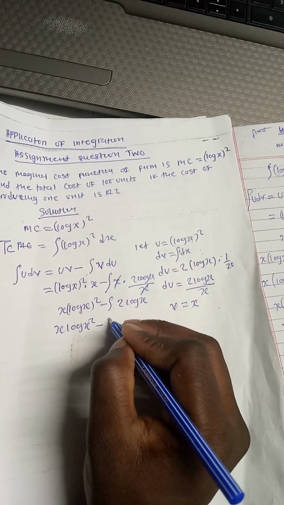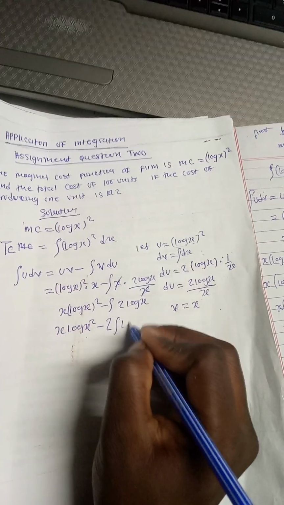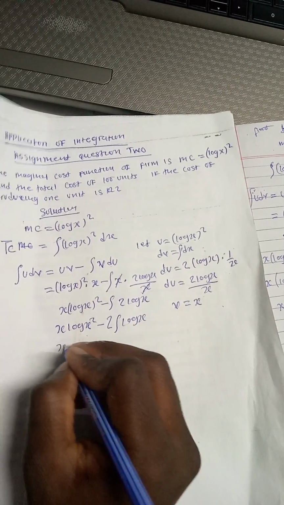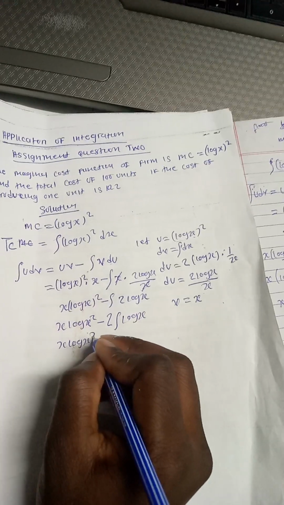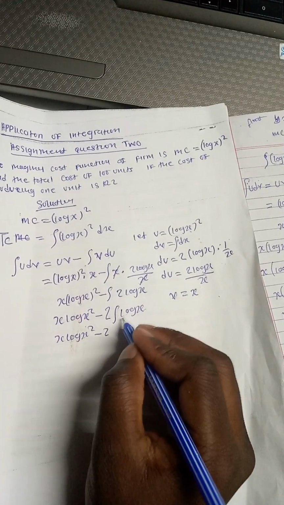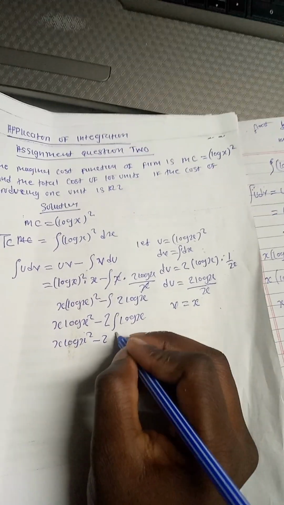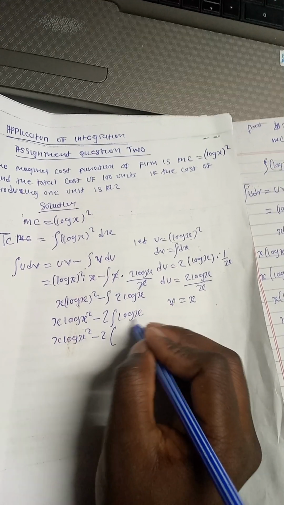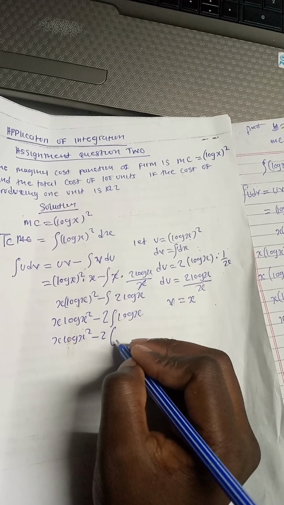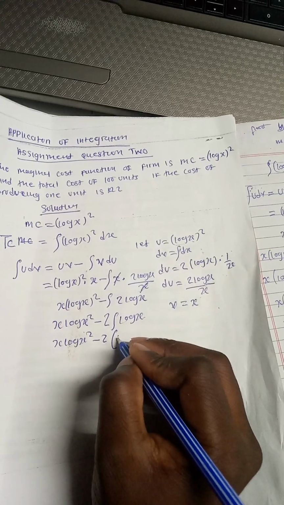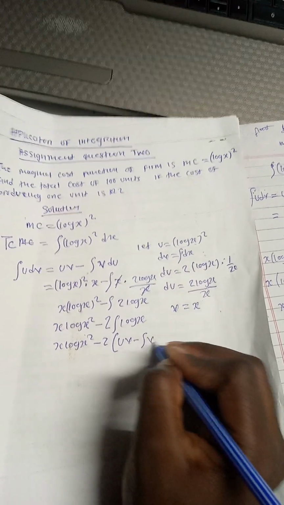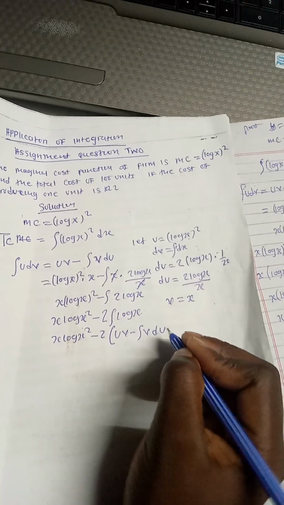In short, we are going to take the 2 outside here: log x. Then we say x (log x)² minus 2. We are supposed to find the integral of this. So in order to find the integral of this, we are going to use the same formula, because here again we are going to use integration by parts: uv minus the integral of v du.